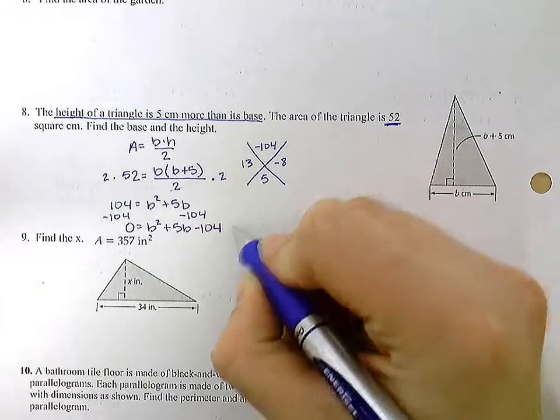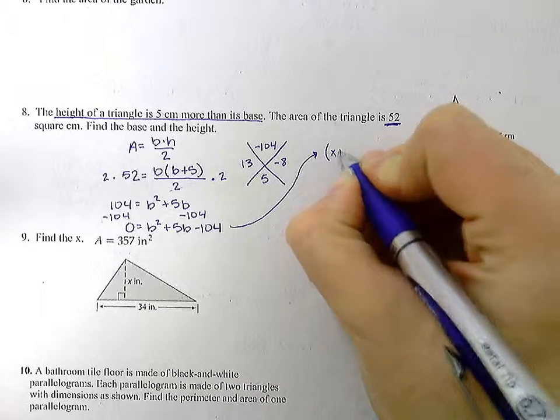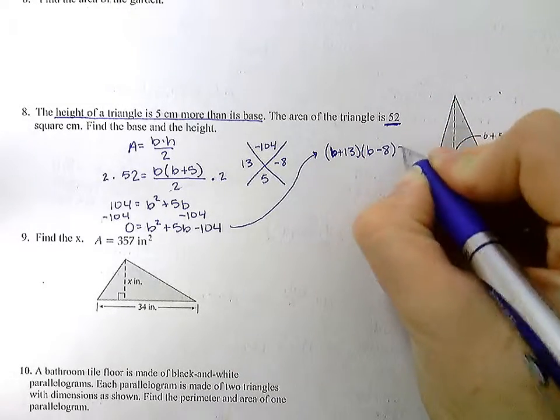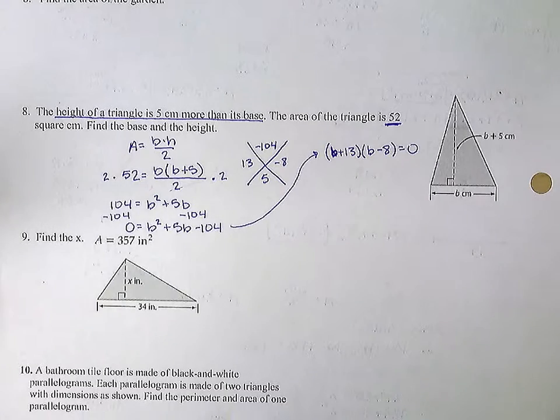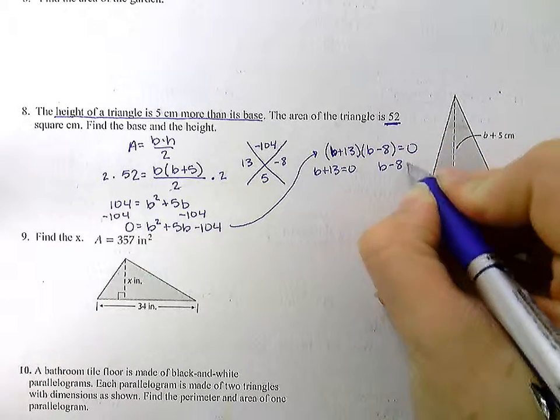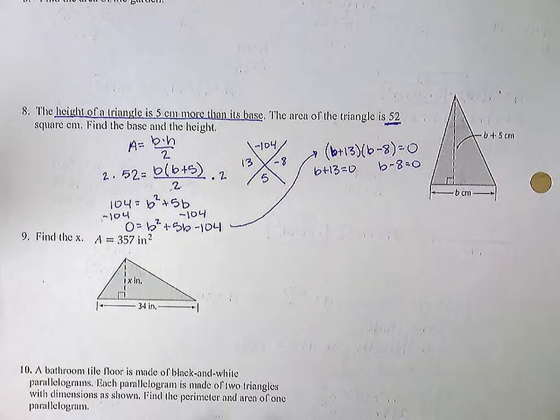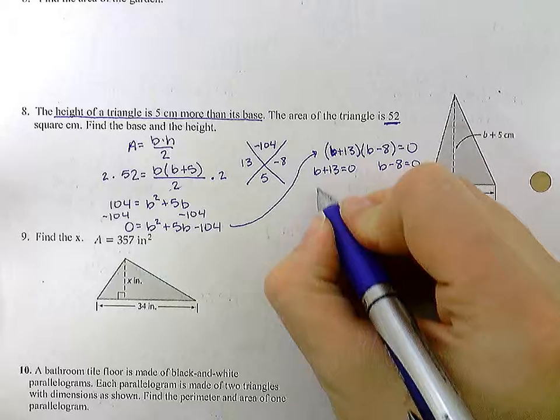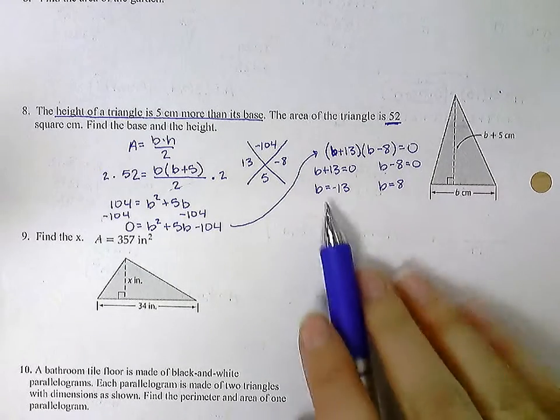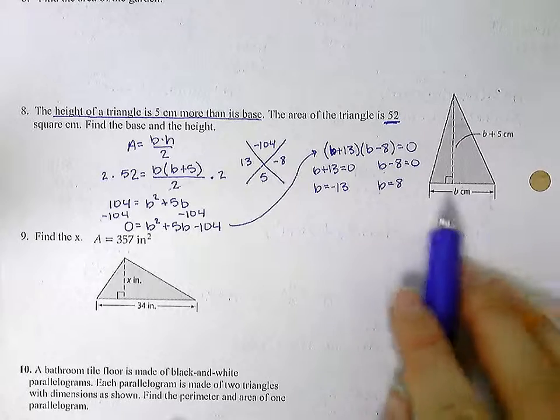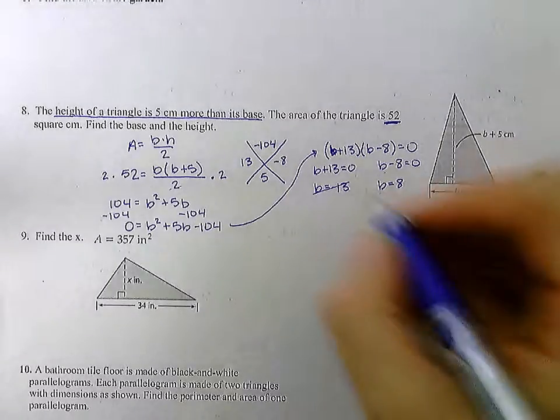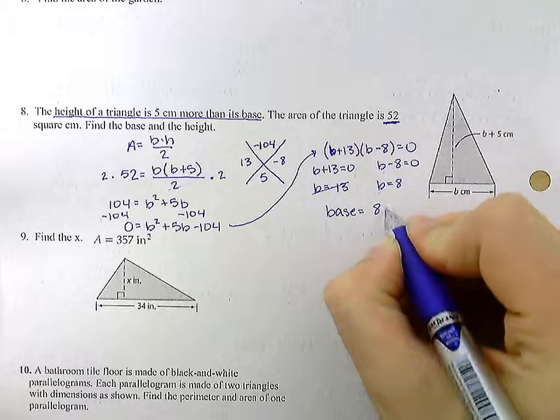So then this will factor into b plus 13 and b minus 8. And you want to set both of those quantities equal to 0. So b plus 13 equals 0, and b minus 8 equals 0. On the left here, b will equal negative 13. On the right, b will equal 8. Since this is negative and I'm talking about a length of the base, we won't use b is equal to negative 13. So our base is equal to 8 centimeters.